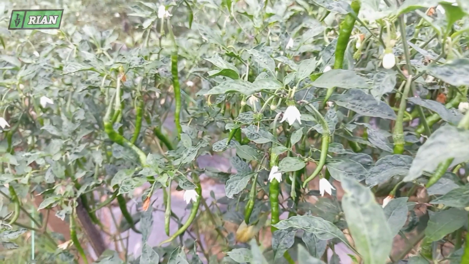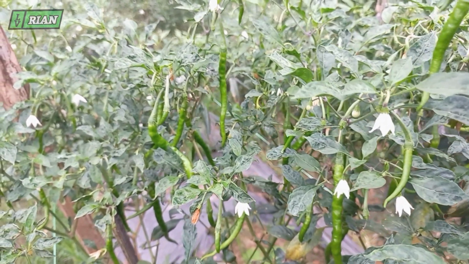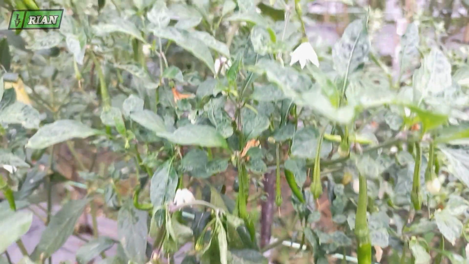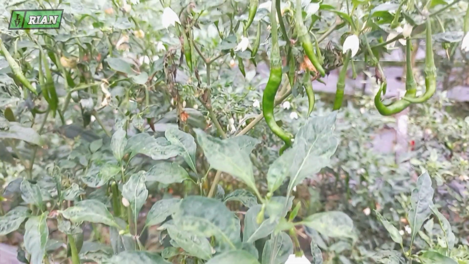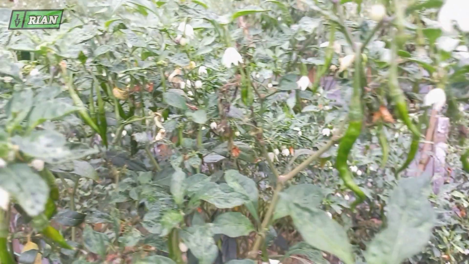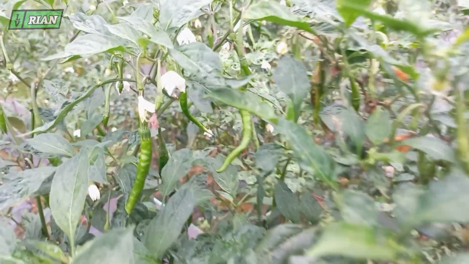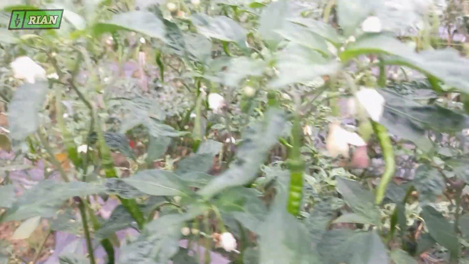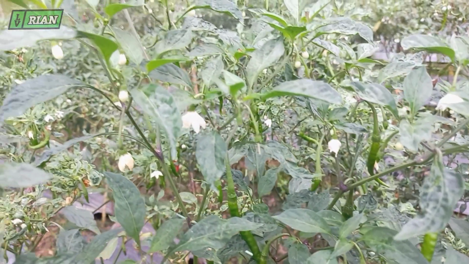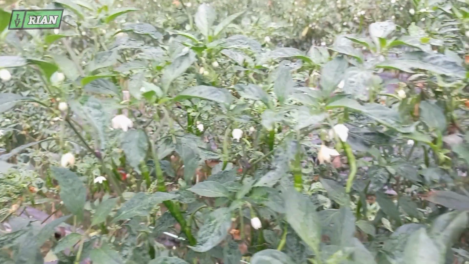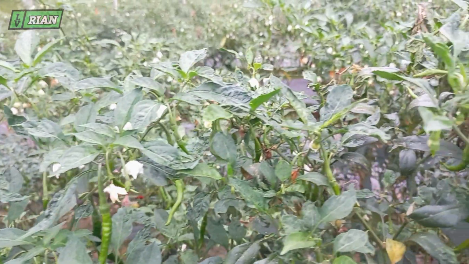3. Former infected land. Continuous chili cultivation, monoculture, without crop rotation on infected land will increase the amount of Phytophthora capsici inoculum in the soil. 4. Mechanical injuries. Wounds caused during cultivation activities, pruning, tying, or pest insect attacks, provide entry points for the pathogen to infect the branches and stems.